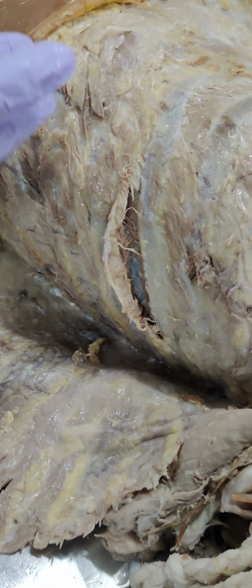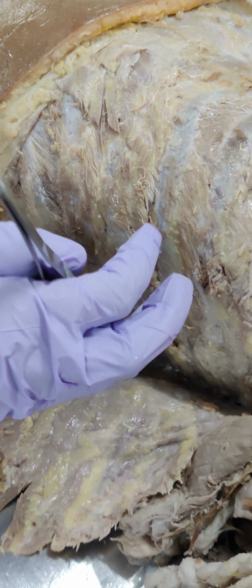The rest of the muscles are discussed in the next video.